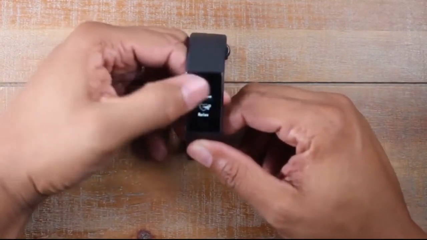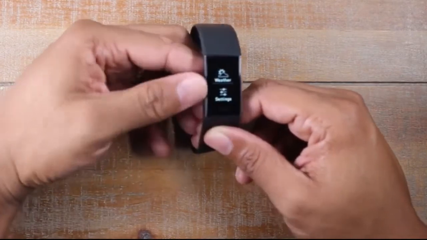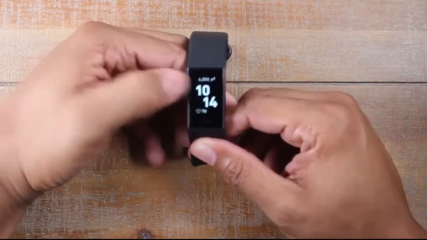Okay. All right. So alarms, this is your settings right here. So just remember to get to settings, go to the home screen, and just swipe left.